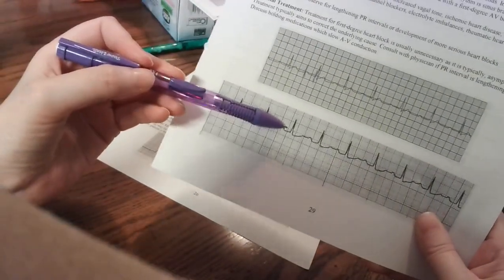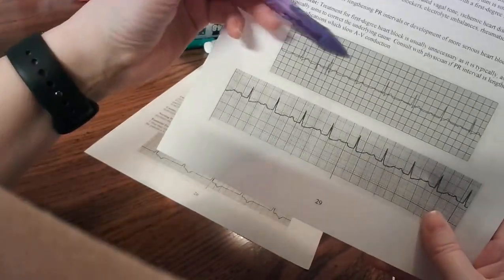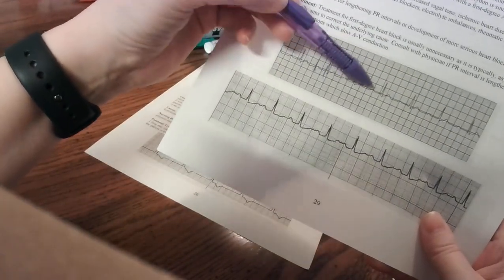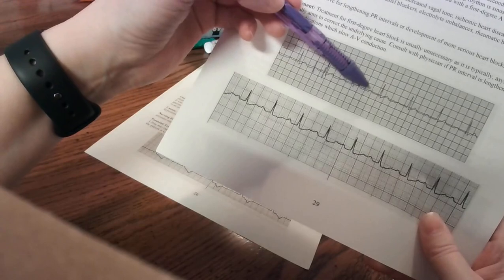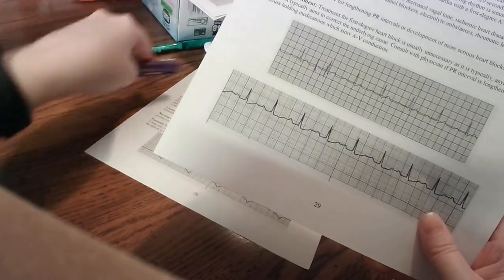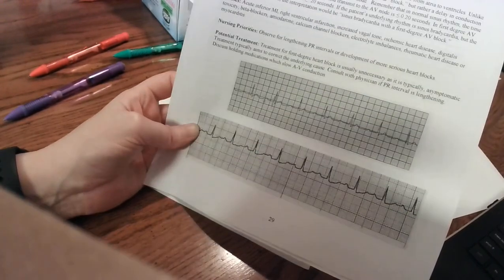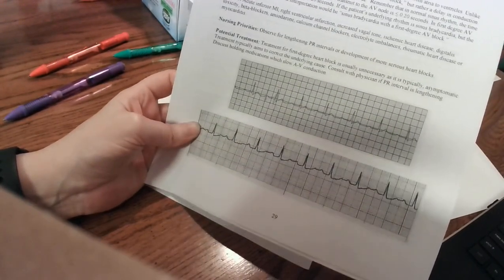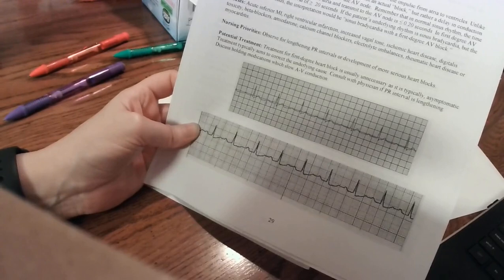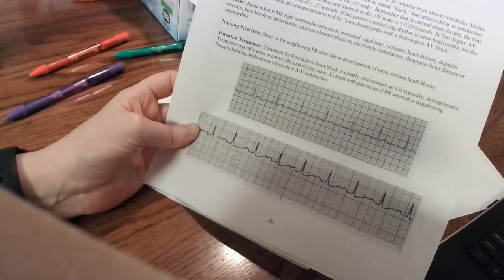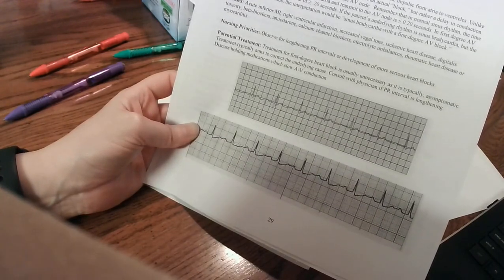And then this one is as well. It will be regular. The QRSs will be regular. The P waves will be regular. They will just always kind of be too far away from the QRS. So that's first degree AV block. Oh, and I should probably mention that this is normally asymptomatic, and people can have this forever and it not cause any issues as long as it doesn't change into a second degree AV block.